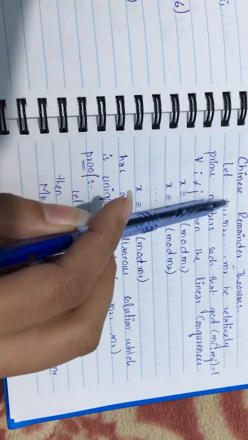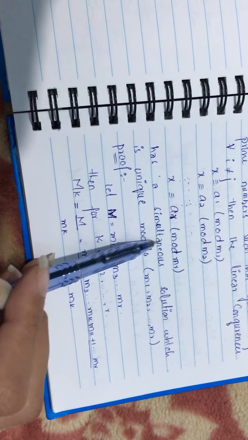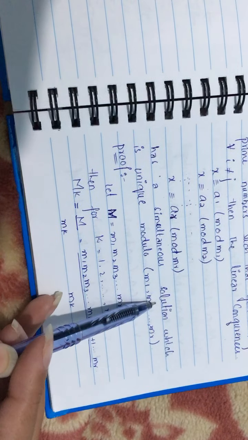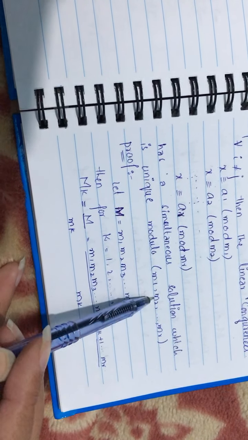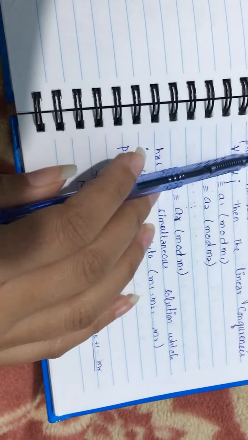So let m1, m2, m3 up to mr be relatively prime numbers, or I can say co-prime, such that GCD of mi and mj equals 1 for all i not equal to j. Then the linear congruences x is congruent to a1 mod m1, x is congruent to a2 mod m2, and x is congruent to ar mod mr have a simultaneous solution which is unique modulo m1, m2 up to mr. This is the statement of the Chinese remainder theorem.